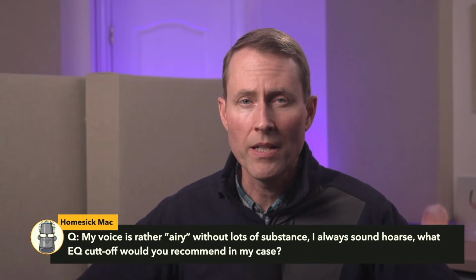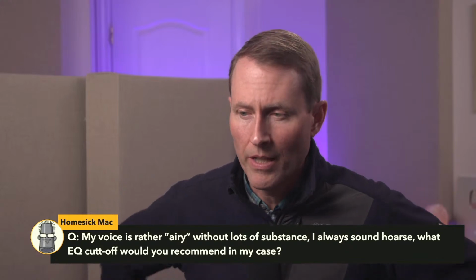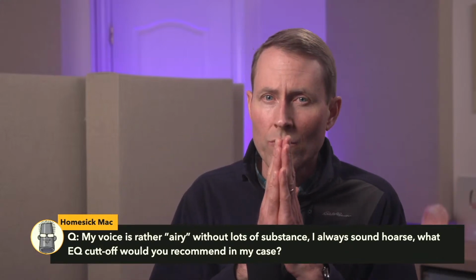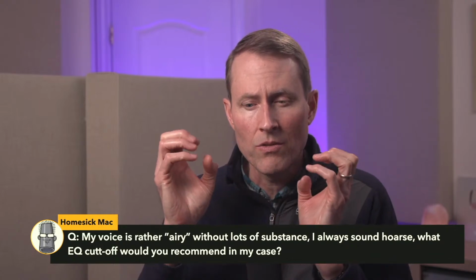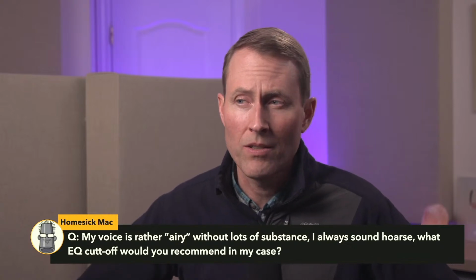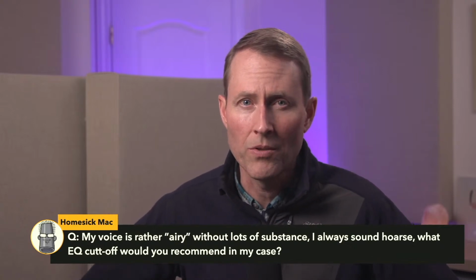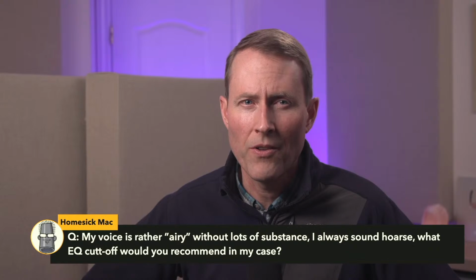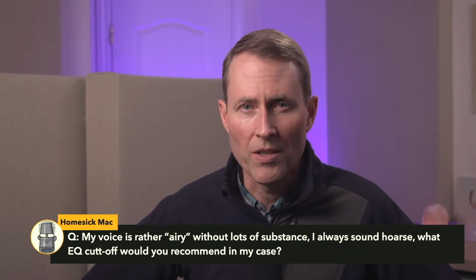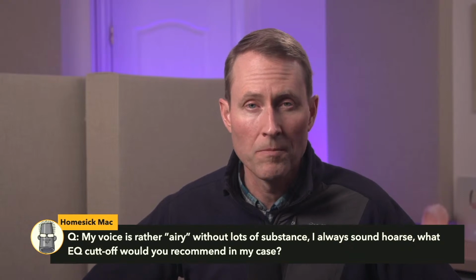But use this technique: put boost by 9 dB, narrow the Q quite a bit, and very slowly sweep and find if you're finding any weird resonances, that's where you can do a cut. Sometimes you don't need a cut. Sometimes you do need a boost. But if you're talking about rather airy, there may be a cut somewhere in the higher frequencies that could help.